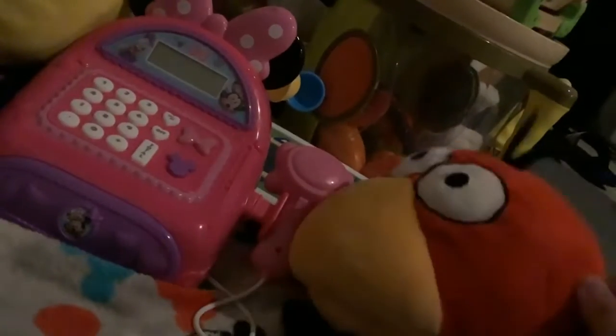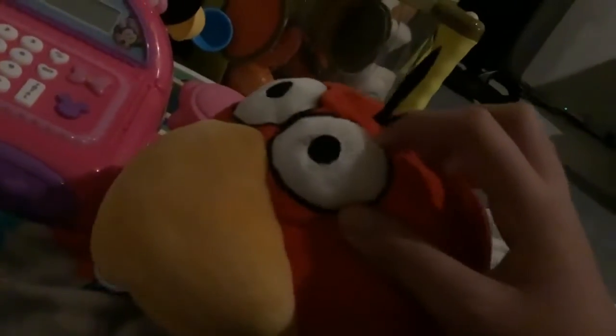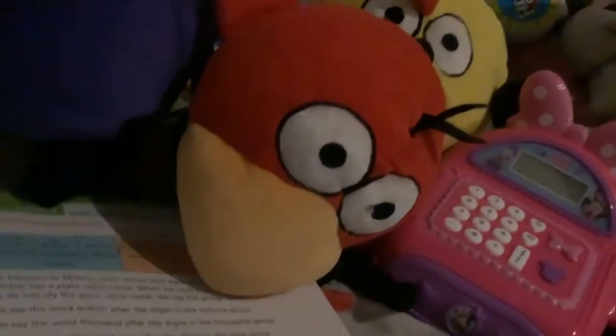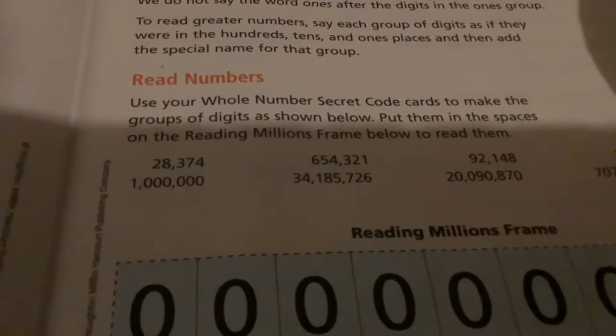But today, Quack, we are not going to do something too overwhelming. We are not going to do expanded form today, or word form, or standard form. Instead, we are just going to identify what these numbers are and calculate them on the cash register. Does that sound fair? Yep. All right, we're just going to read numbers today. All right, read numbers. Use your whole number secret code cards to make the groups of digits as shown below.